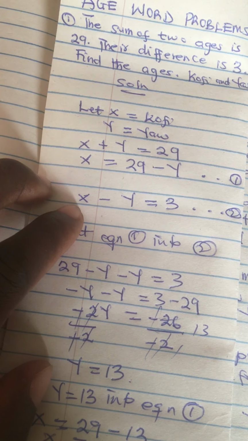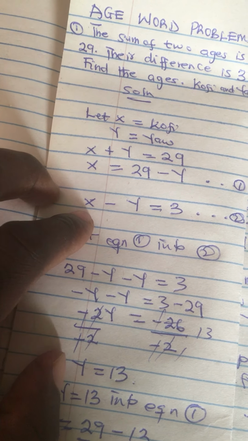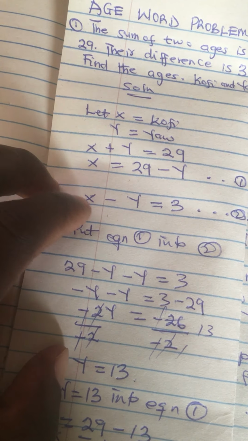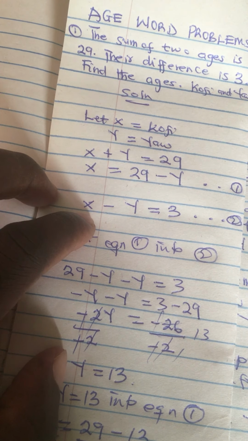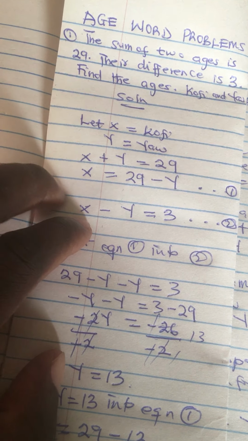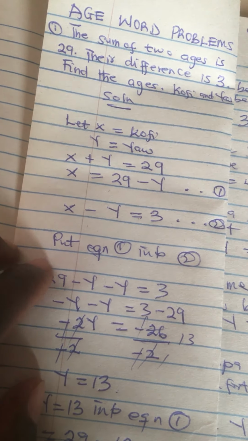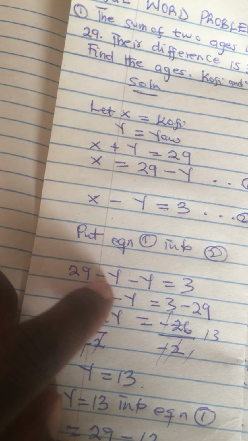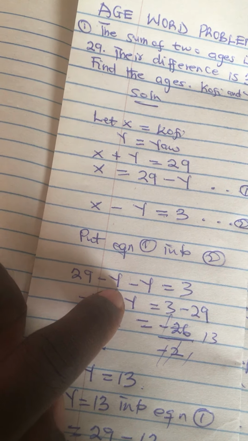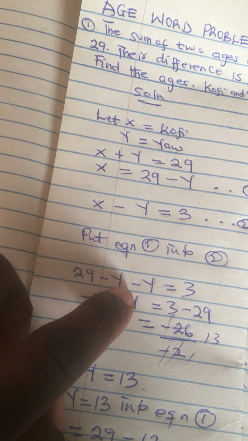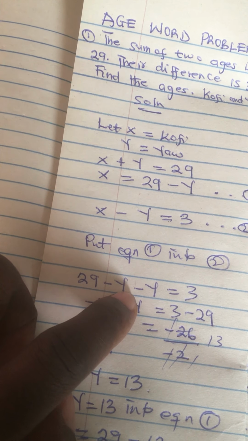Now put it into equation 2. So now, wherever you see x in equation 2, you replace it with 29 minus y, because you say x is 29 minus y. So when you come here, this side was x. But since the question says that x equals 29 minus y, we replace x with 29 minus y.